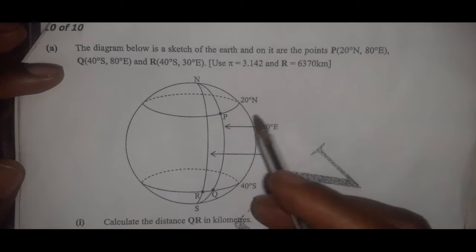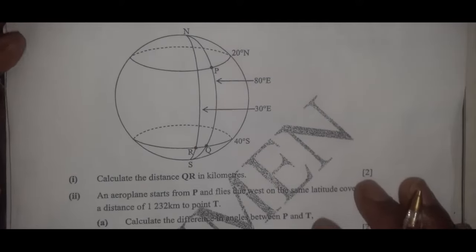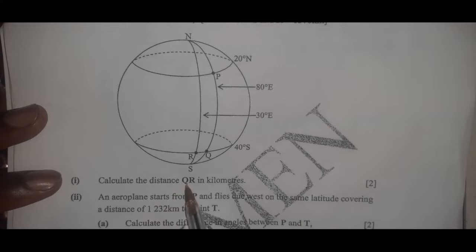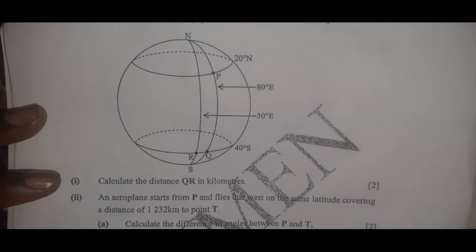We have a P here, our Q here, and our R. Calculate the distance QR in kilometers.